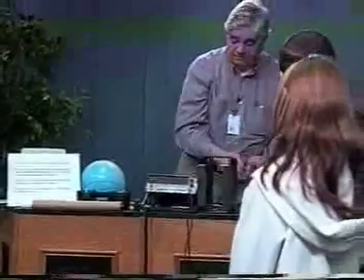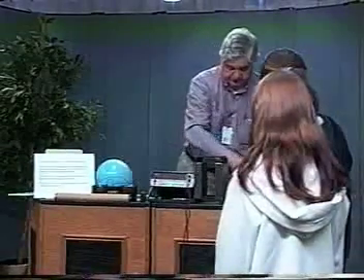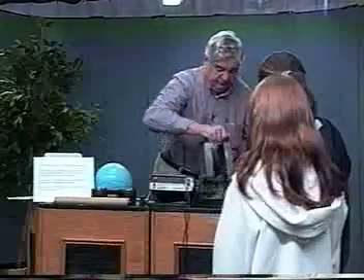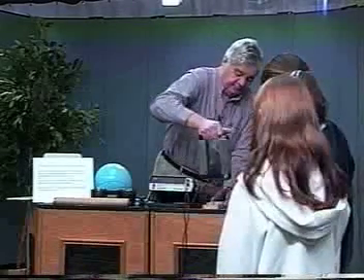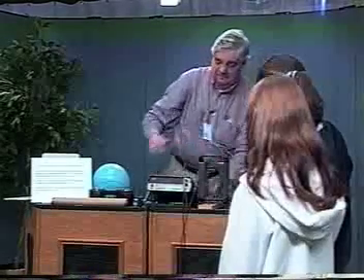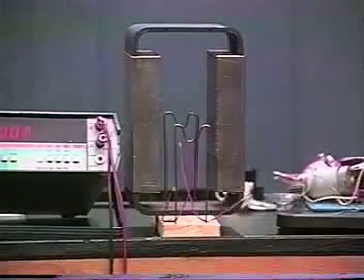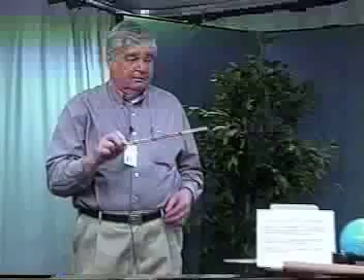Let's try. A piece of wood. Set my battery down on top of it. Bring my magnet. What's this? It's a stick with wire.